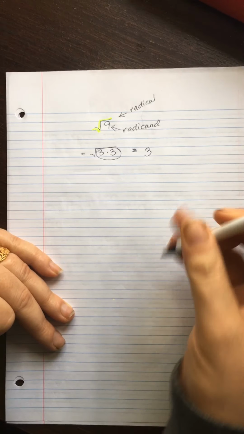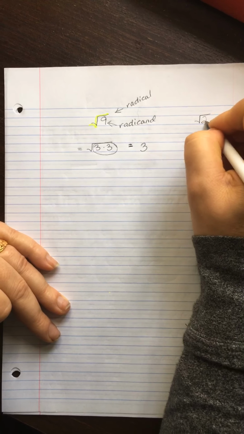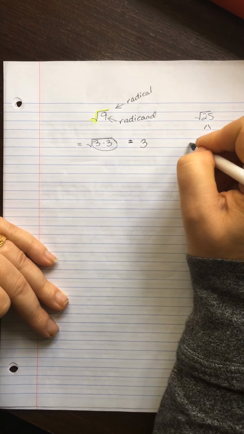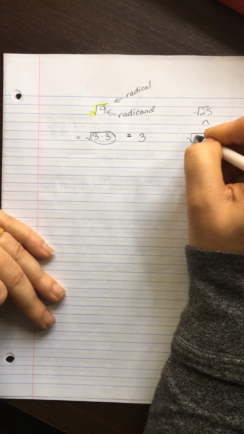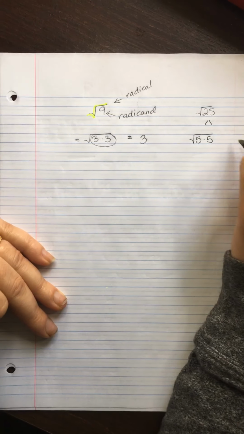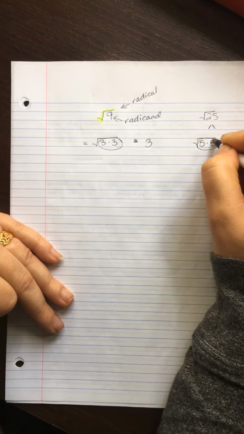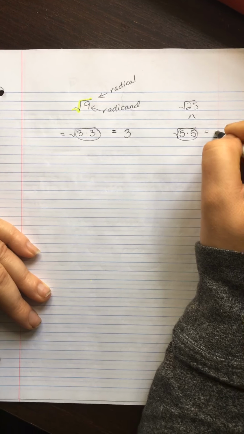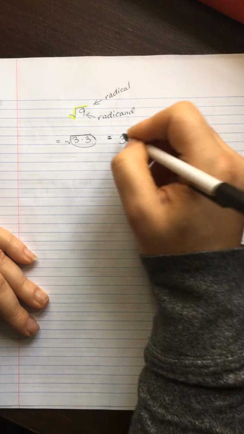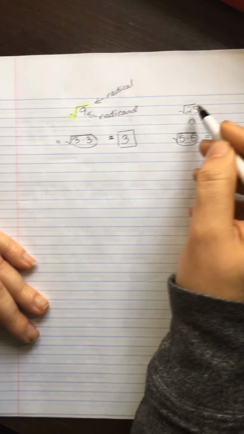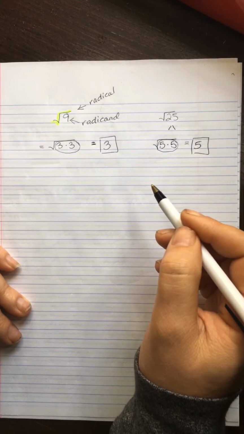Let's try another one. The square root of 25. Well, we know that this is also a perfect square because we can go under the radical and put 5 times 5. We know that that's two of the same numbers, so the square root of 25 equals 5. Okay? That's our answer. That's why we're calling these square roots.